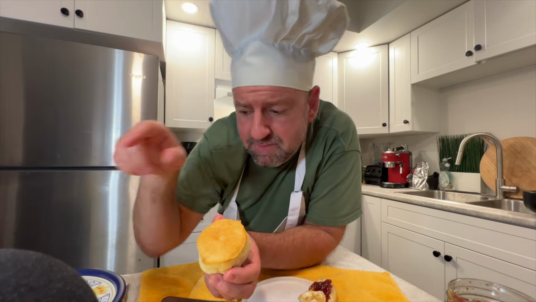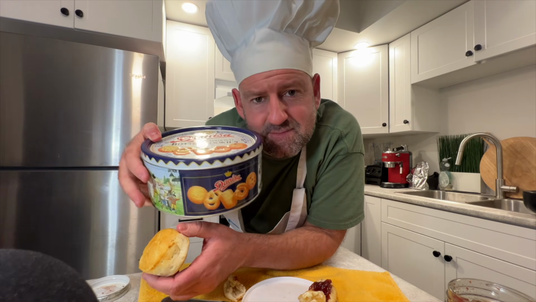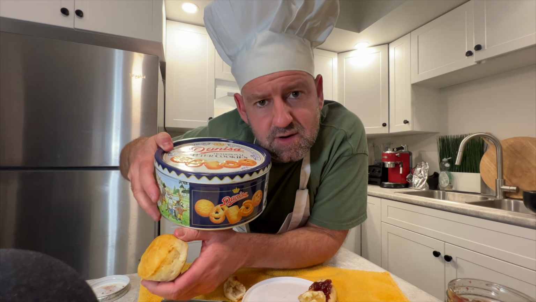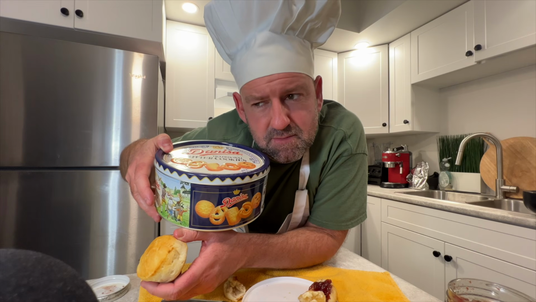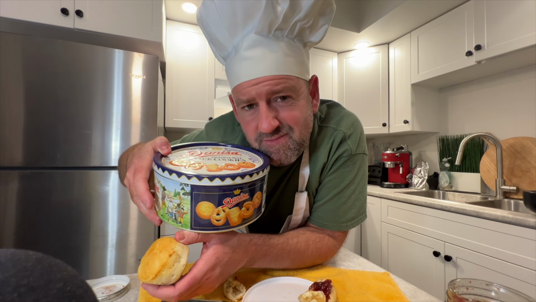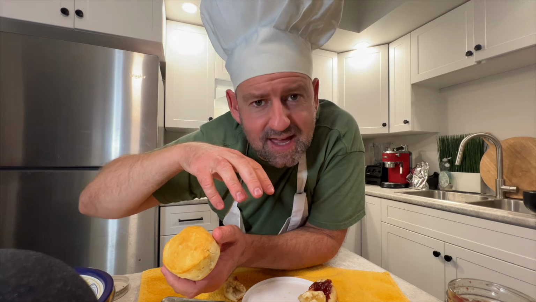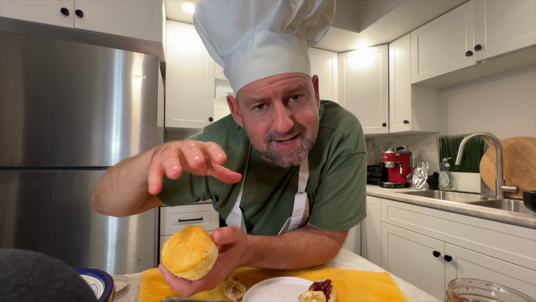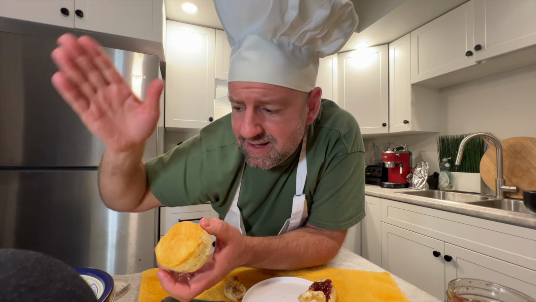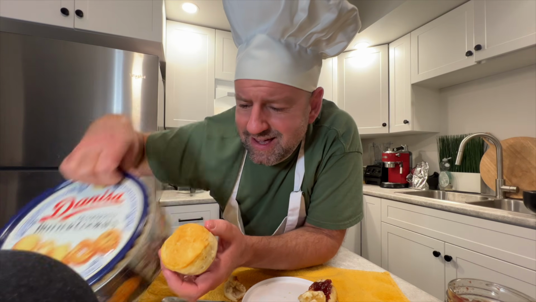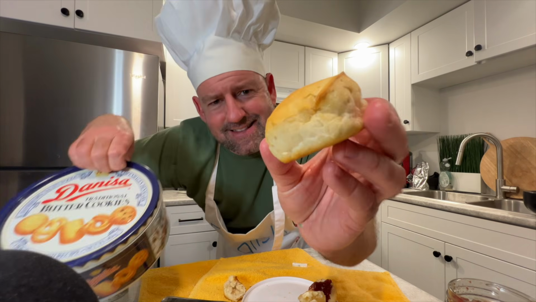If you think these are biscuits, you might encounter some confusion. So just remember, guys, when you come to Canada here and you're talking to Canadians or Americans, these are cookies and these are biscuits.